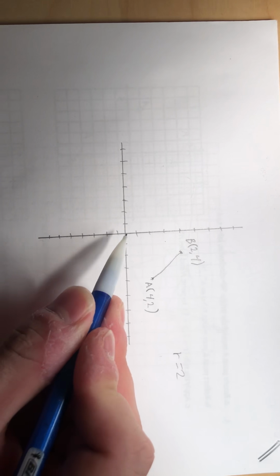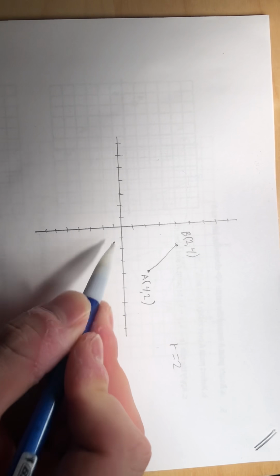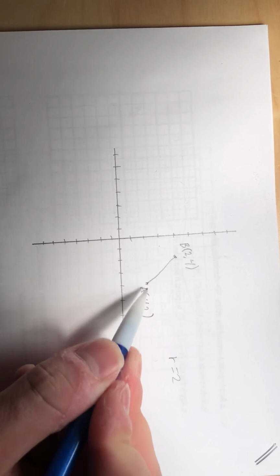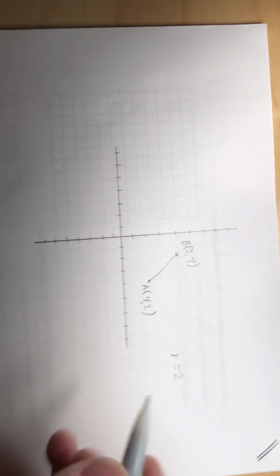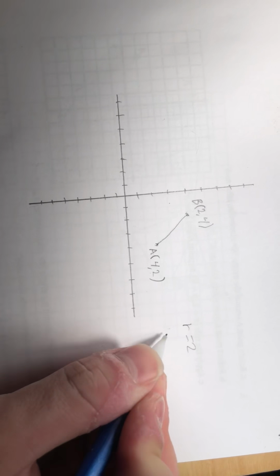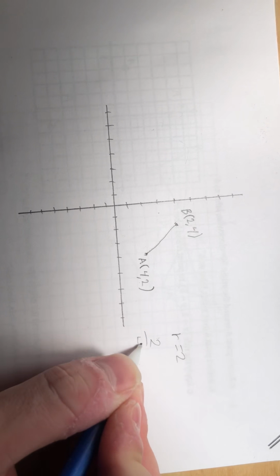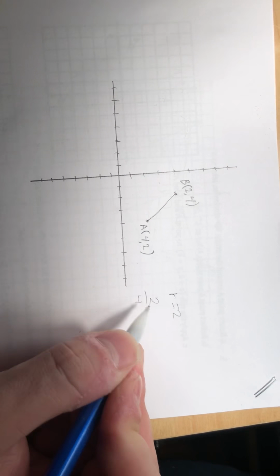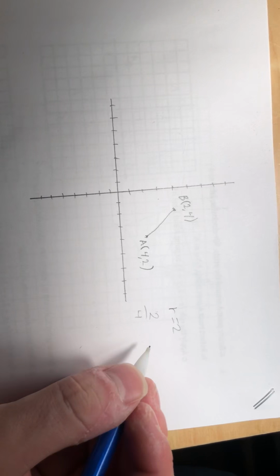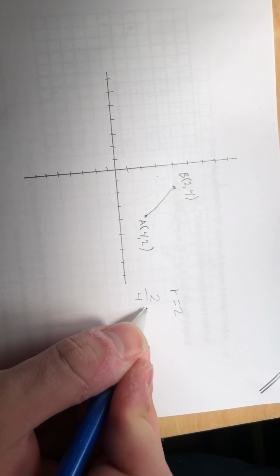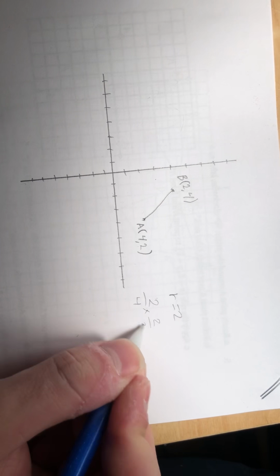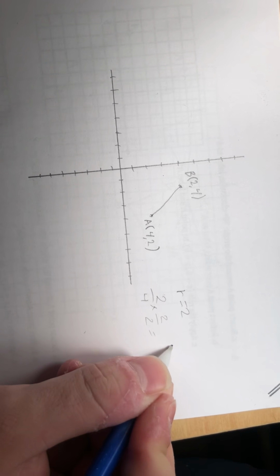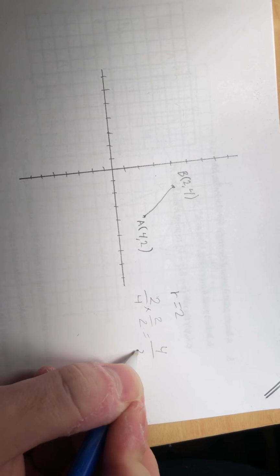You say, okay, how do I get to A? I go up 2 over 4 to get to A. And I want to dilate by a factor of 2, so I double that to get the scaled slope, so times 2 over 2 equals 4 over 8.